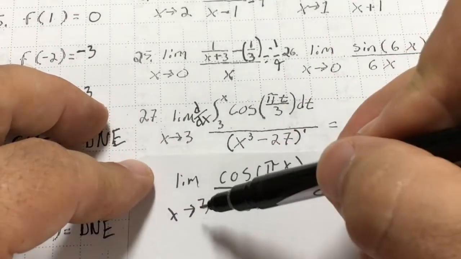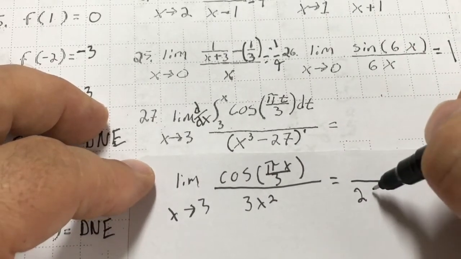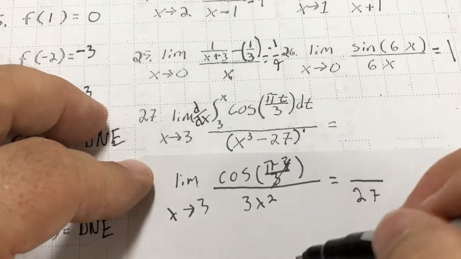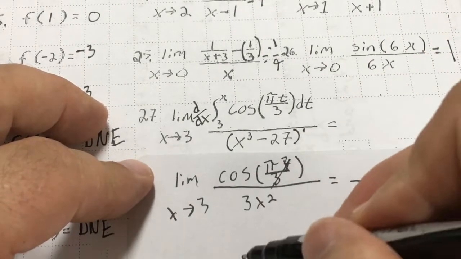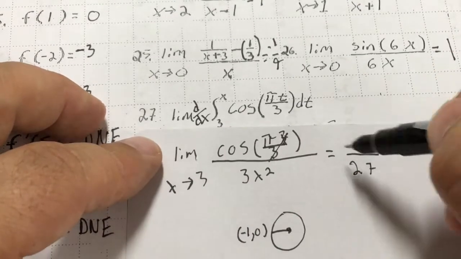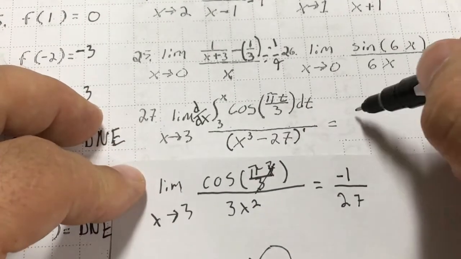Now watch what happens. When I plug that 3 into the bottom, that's going to give me 9 times 3, which is 27 on the bottom. And when I plug the 3 into the top, that gives me 3 over 3. It cancels out, and that's cosine pi. And on the unit circle, the cosine of pi is going to be negative 1, 0. So the cosine is the x value. That's going to give me negative 1 at that spot, at pi on the unit circle. So my answer is going to be negative 1 over 27 for number 27.